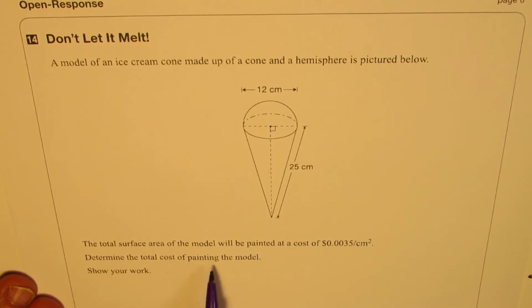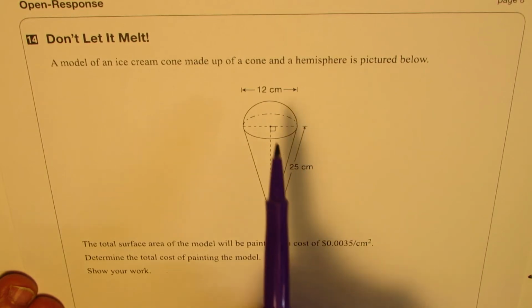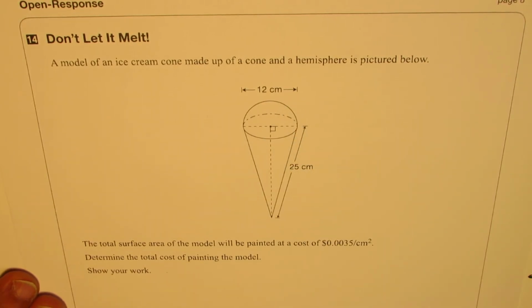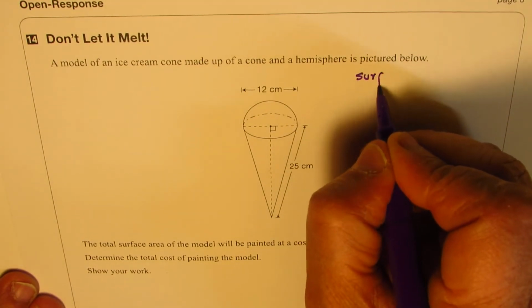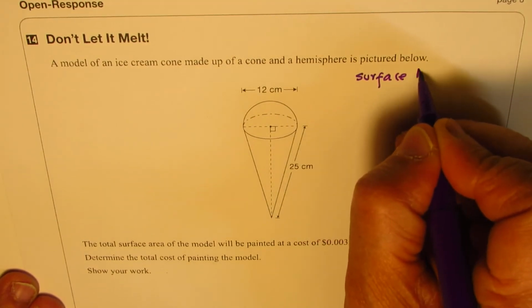Determine the total cost of painting the model. Show your work. So basically we need to find the surface area, right? That is what the key is.